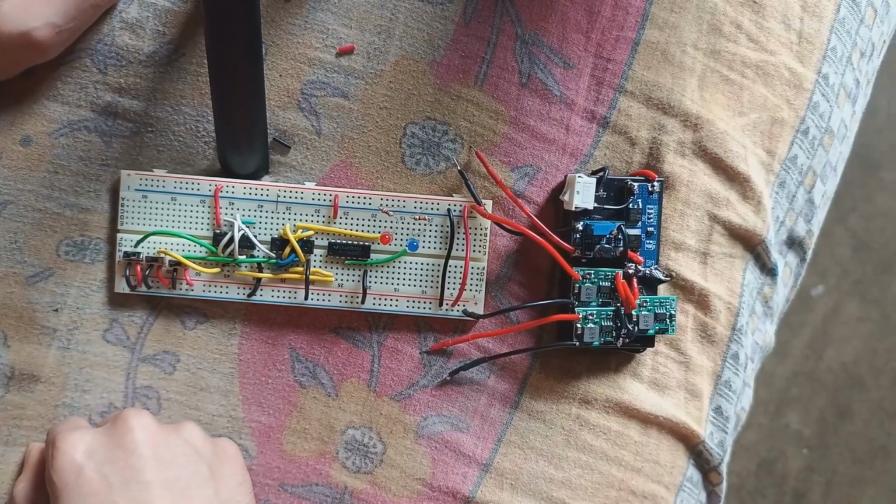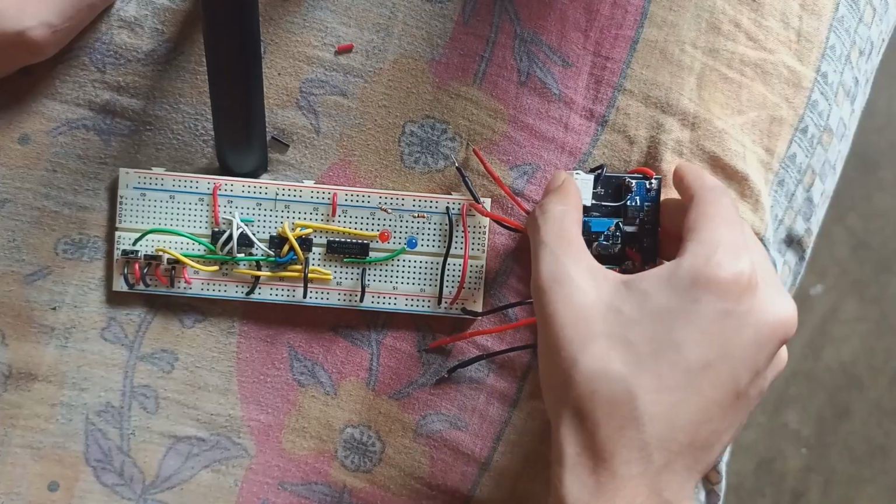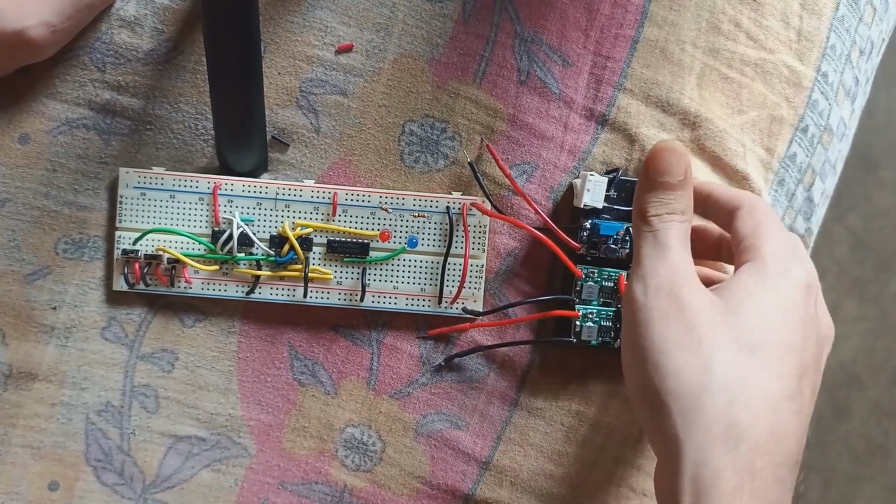So yeah, that's the total practical. Now turn off the power supply, and yeah, it's all done.